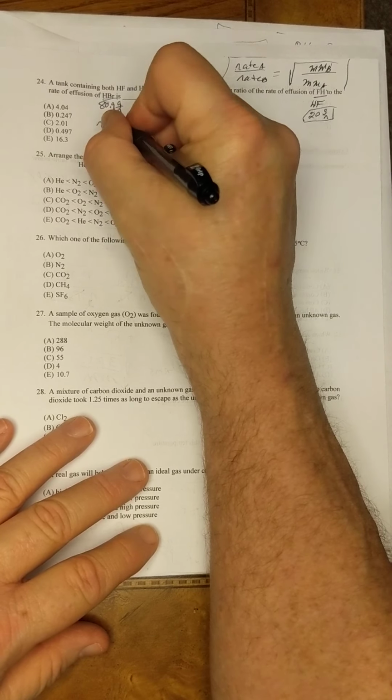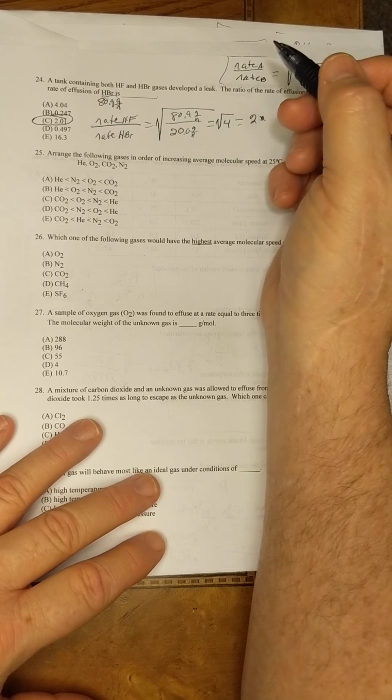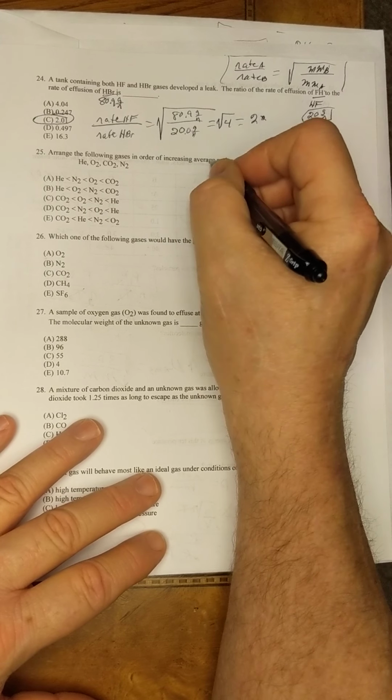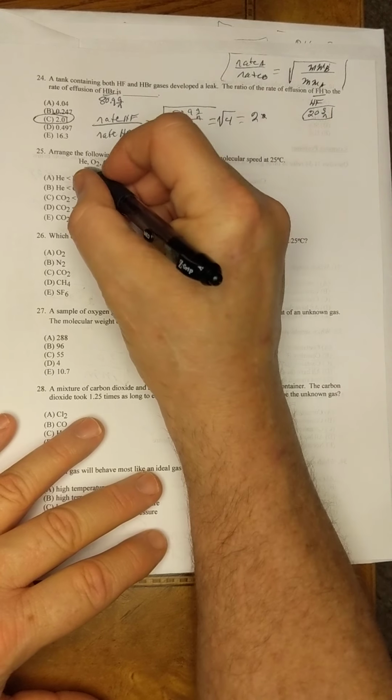And then roughly, if I just looked at this, 80 divided by 20 is 4, and the square root of 4 is 2. So it's going to be about 2 times. So HF is going to be 2 times faster, and you actually get 2.01. The answer is C.